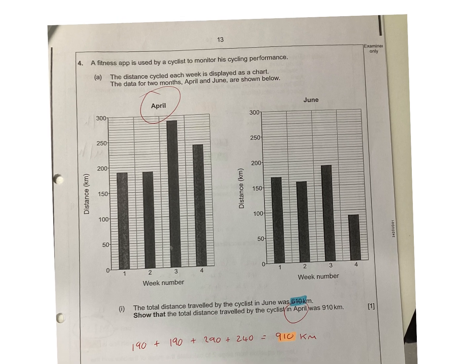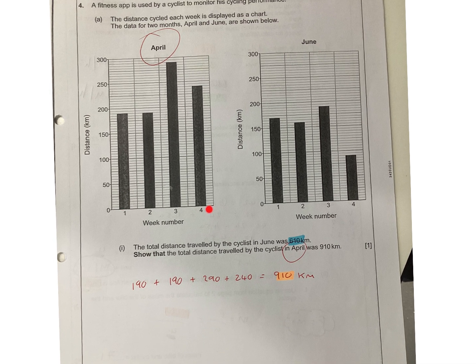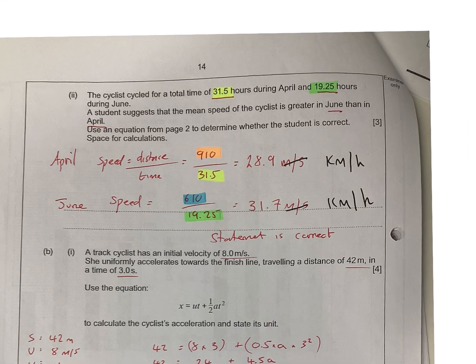Question 4 then, a fitness app. We can see that we've got the number of weeks for April and June. We're told that the total was 610, so 610 kilometers for June. Let's work out April. So we need to add this one, this one, this one, and this one together. So we see 190 plus 190 plus 290 plus 240. So it's reading scale gives me 910 kilometers. Let's move on to the next page.